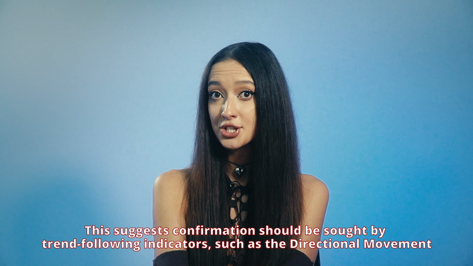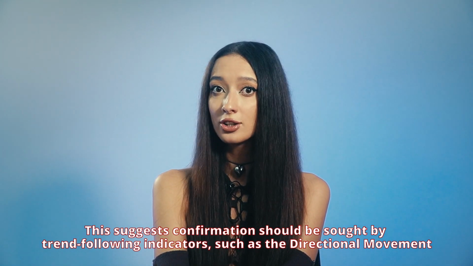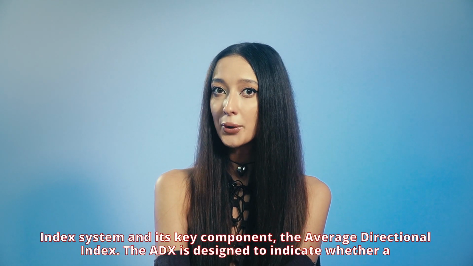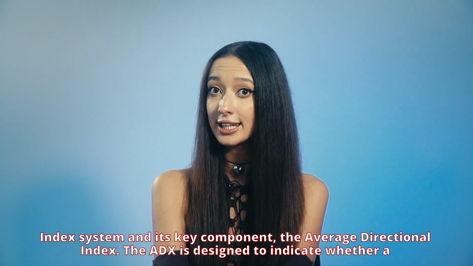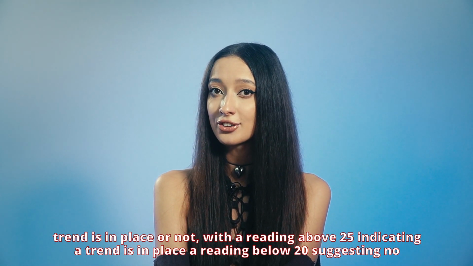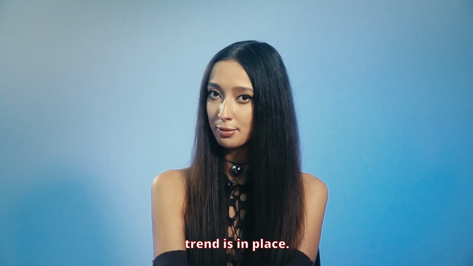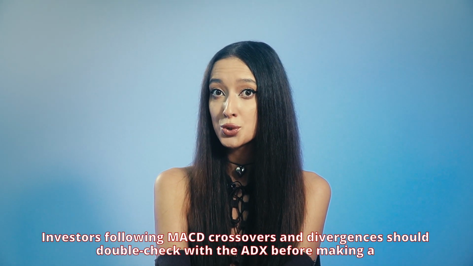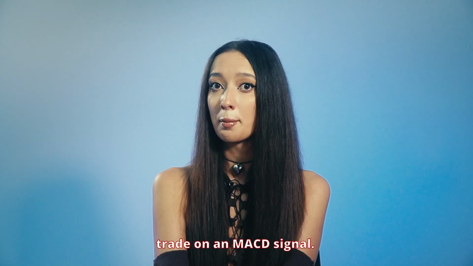This suggests confirmation should be provided by trend-following indicators, such as the Directional Movement Index system and its key component, the Average Directional Index. The ADX is designed to indicate whether a trend is in place or not, with a reading above 25 indicating a trend is in place, and a reading below 20 suggesting no trend is in place. Investors following MACD crossovers and divergences should double-check with the ADX before acting on a MACD signal.